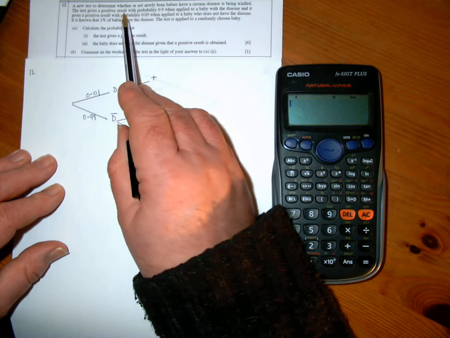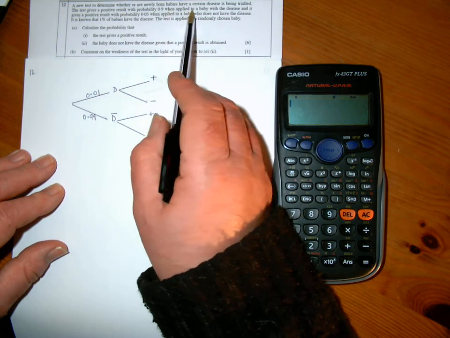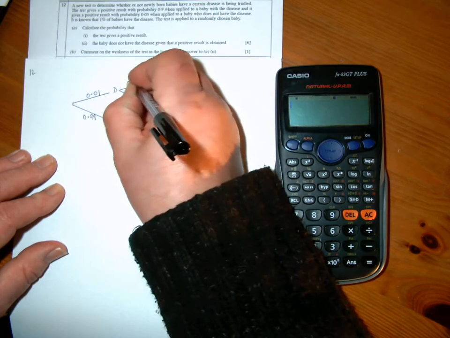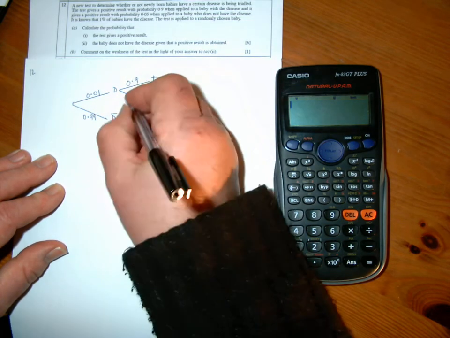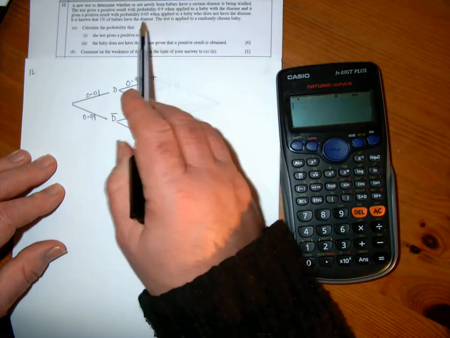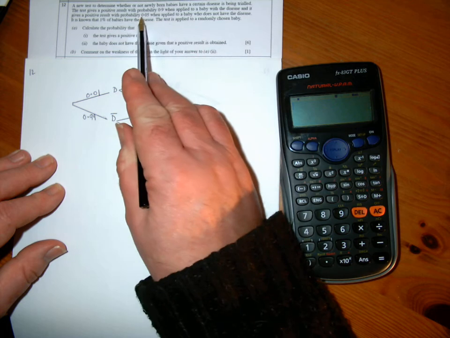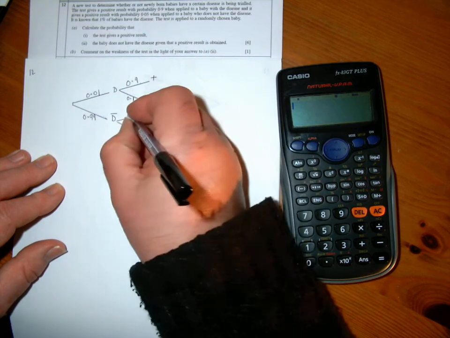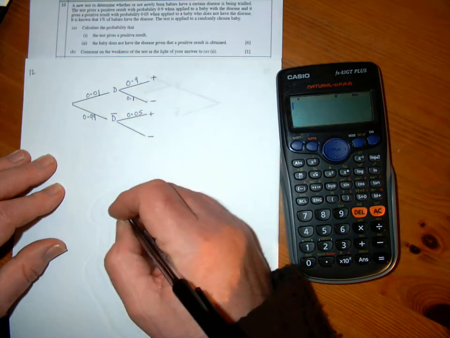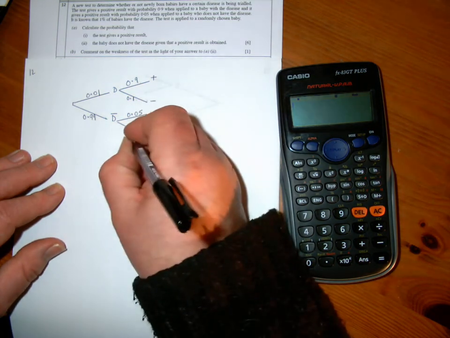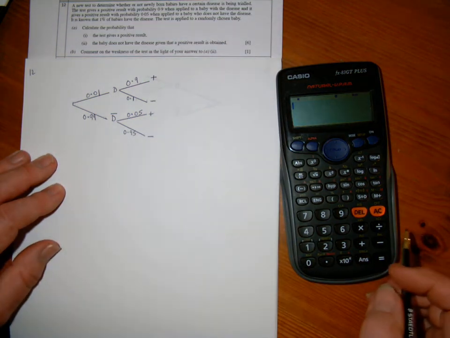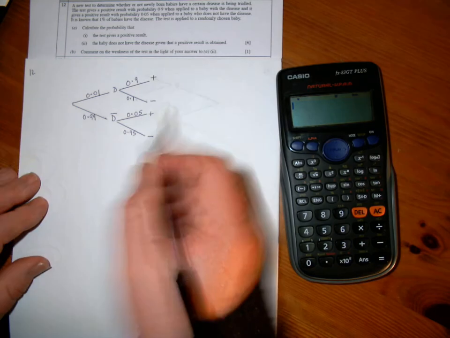Now then, there's a positive result when the baby has the disease. So that's 0.9. So this branch will be 0.1. They also have to add up to 1. And if the baby doesn't have the disease, there's still a positive result for 0.05, and this will be 0.95. So there's the information represented on a tree diagram.